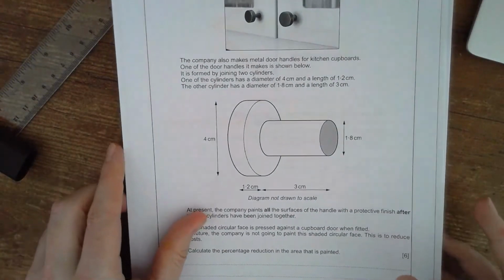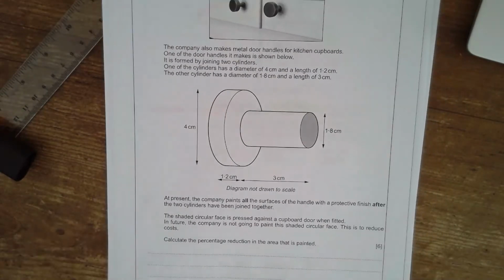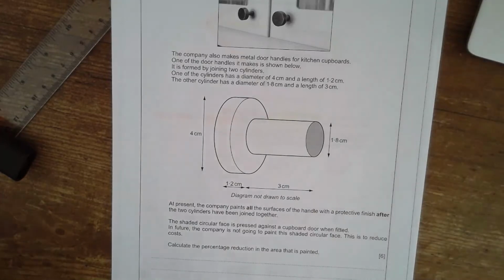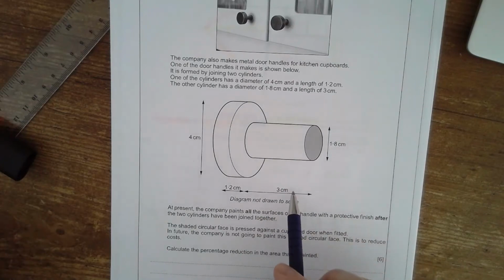Okay, again, read this question, pause the video, get your head around this question. It is a really tricky question, okay? I'm going to go through it very quickly, but just make sure you've read it first. Okay, it says, the company also makes a metal door handle for kitchen cupboards. One of the door handles it makes is shown below. It is formed by joining 2 cylinders. One of the cylinders has its dimensions, which they have shown us this time on here. The other cylinder has its dimensions, which they've shown us again here.